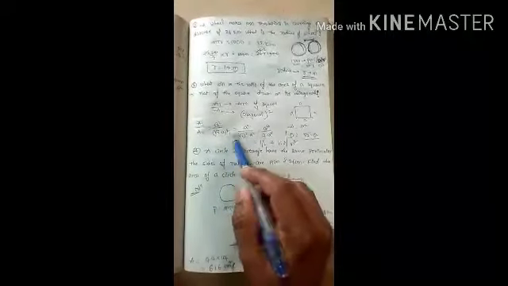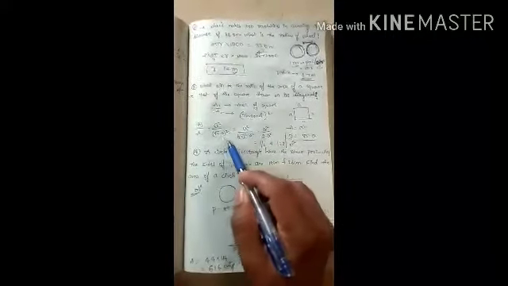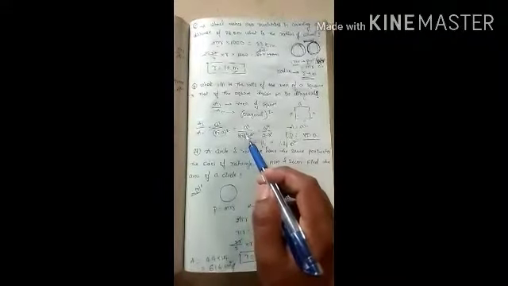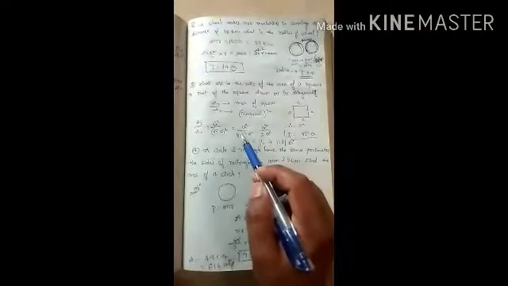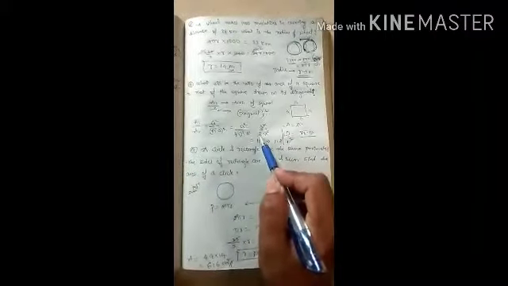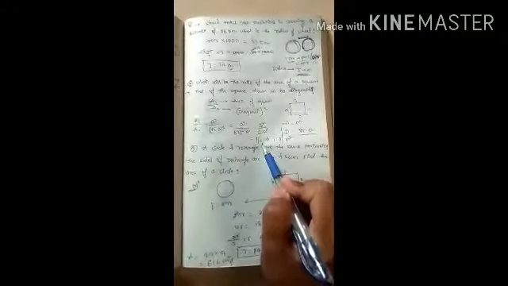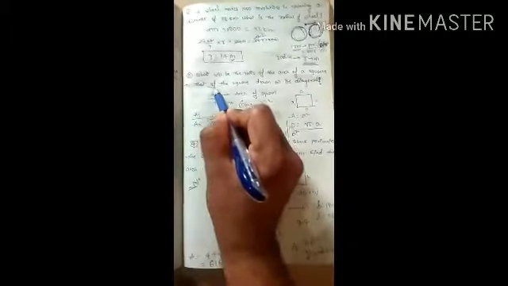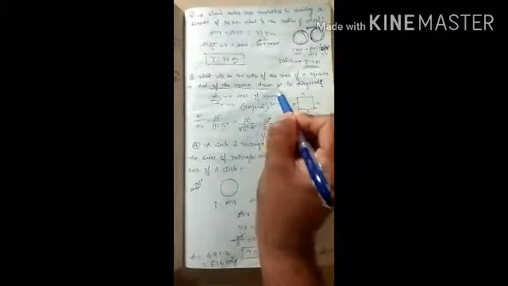Square means the whole square. So I did the simplification. Term to term, a square by root 2 whole square into a square. Root 2 square cancels, and here a square cancels. Remaining is 2. That is 1 by 2 is the answer. You have to understand this wording: the square drawn on its diagonal. This wording is important. If you understood this, then you can solve it.